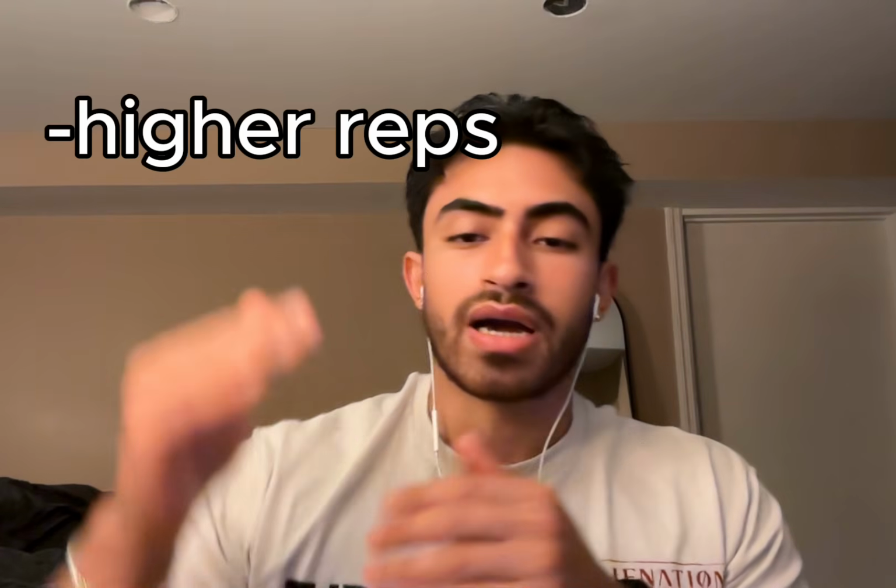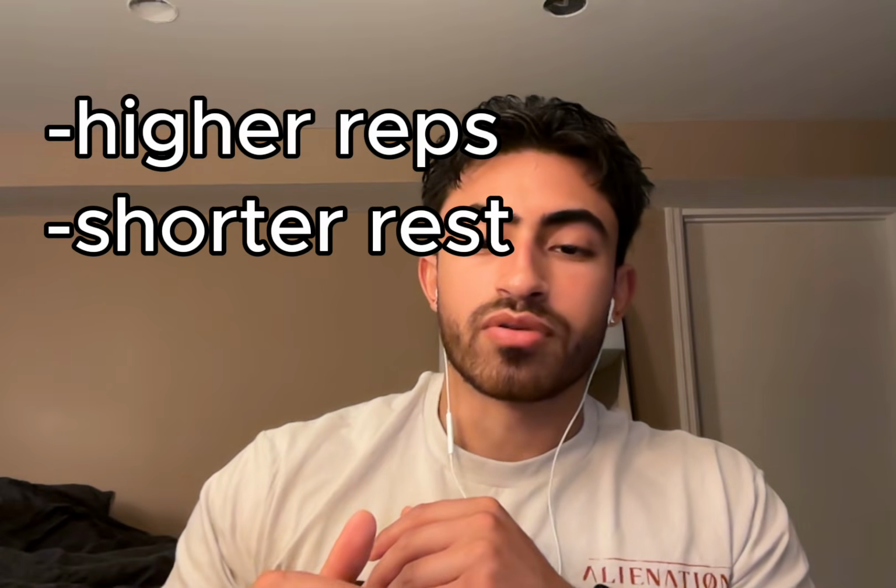So the first fiber type I'm going to talk about is going to be the type 1 muscle fiber. These type 1 muscle fibers, their purpose is for endurance. So something like standing and walking. So our calf is going to be primarily composed of type 1 fiber. The best approach to training these type 1 fibers is going to be higher reps and shorter rest periods.